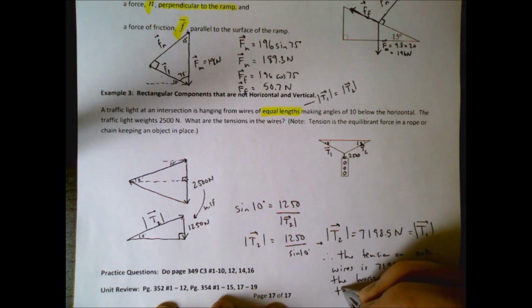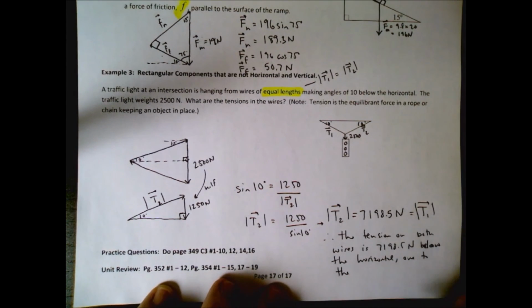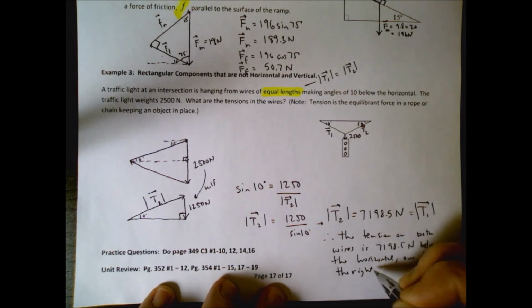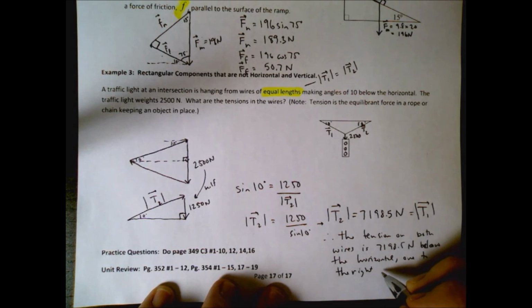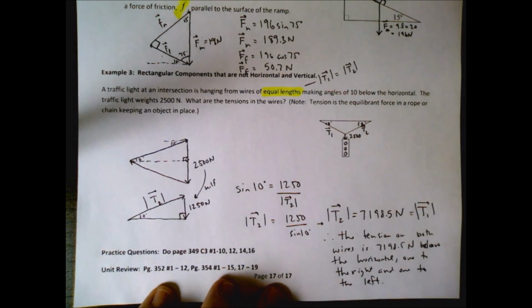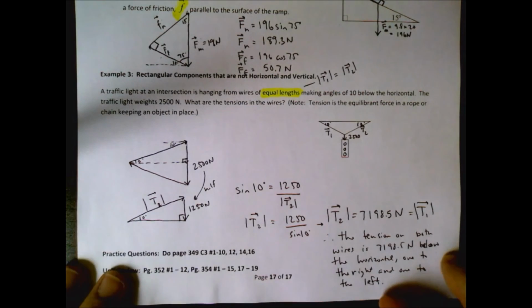One to the right, and one to the left. Done. And that is geometric vectors.